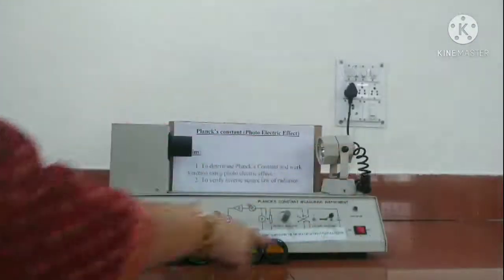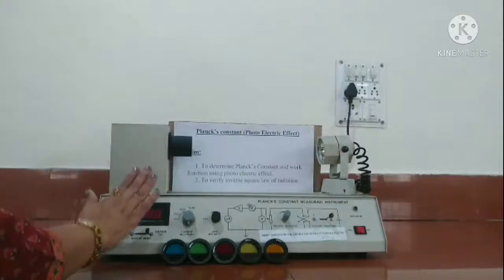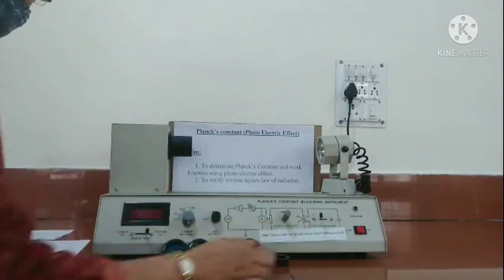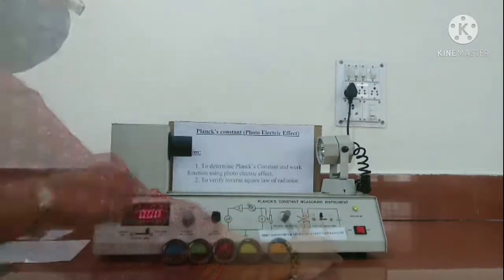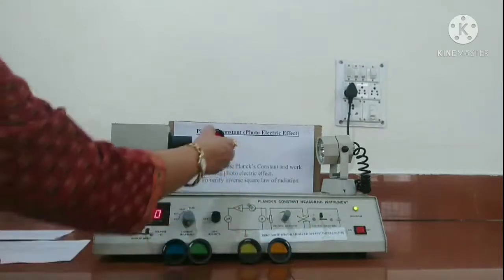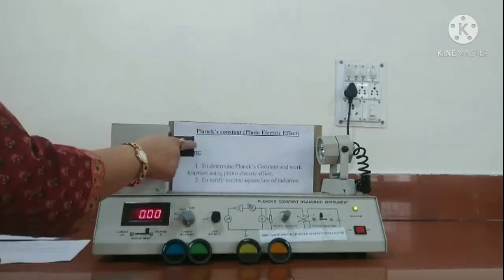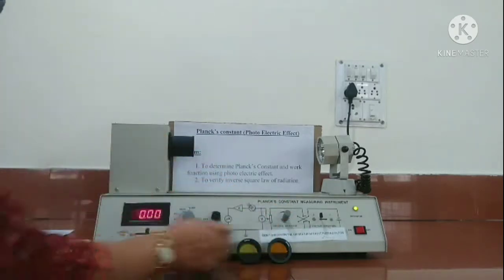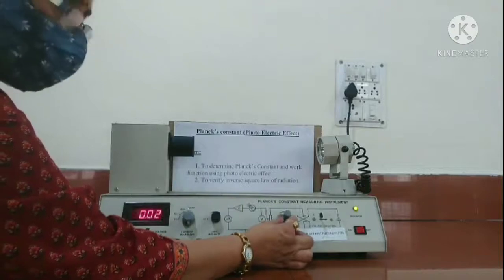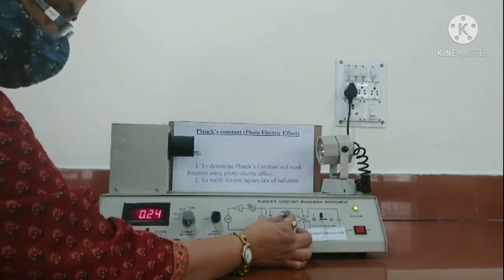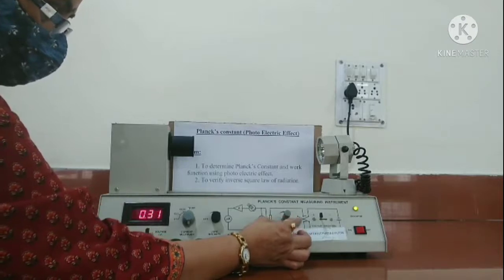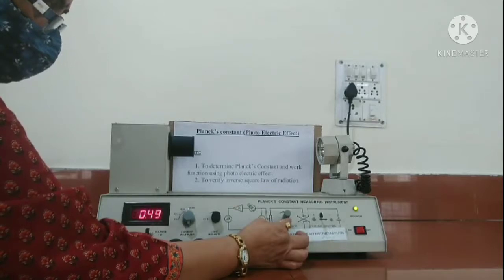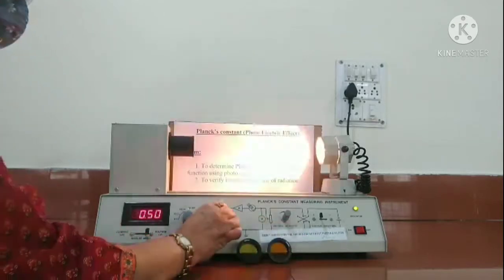To verify this, the whole setup remains the same, except that this voltage is now given with positive sign, and then we keep the voltage constant. We can put a filter here and then apply a constant voltage to it. For example, in this case I apply a voltage of 0.50, say. So 0.5 volt is applied. This will remain constant throughout the experiment.